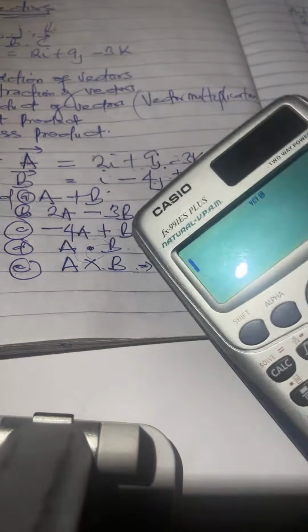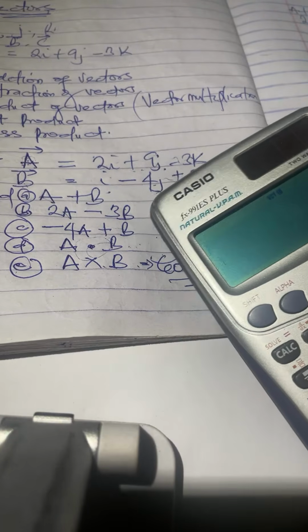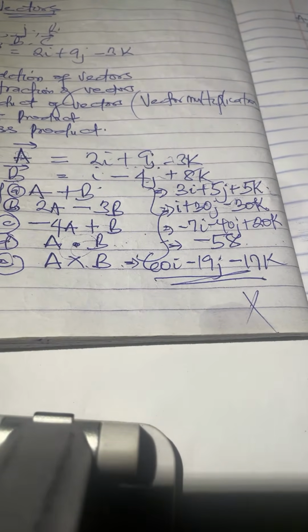All right, so that is that for vectors. Now there's also what we call magnitude of vectors. Now when we say magnitude of vectors, for instance, this vector A that we have here as 2i plus 9j minus 3k. If we want to calculate the magnitude, magnitude of vectors is actually root of x squared plus y squared plus z squared. These x, y, and z are just representing the respective coefficients.